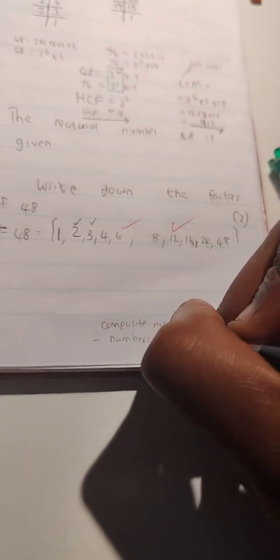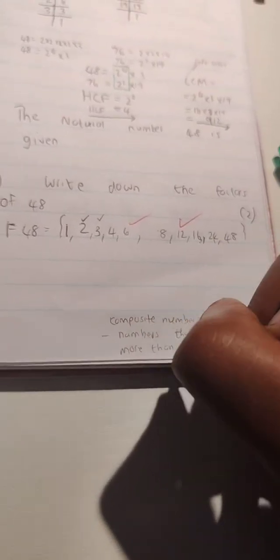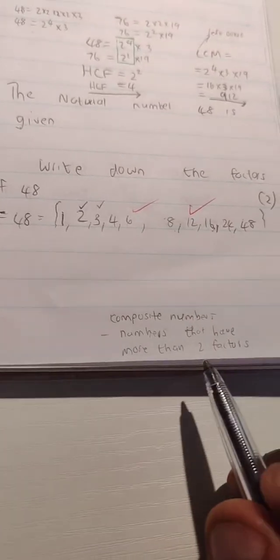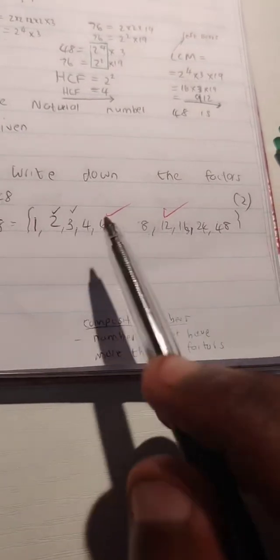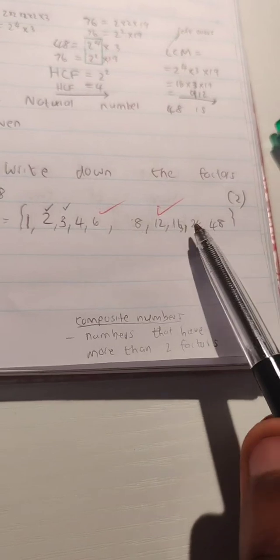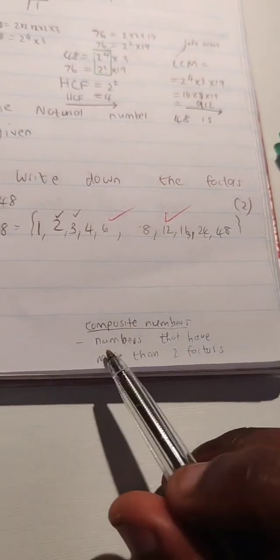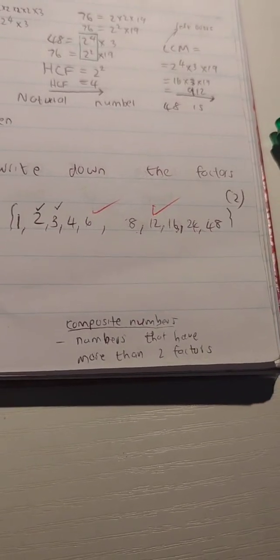These are numbers that have more than 2 factors. So 4, 6, 8, 12, 16, 24, and 48 are composite numbers, because these are numbers that have more than 2 factors.